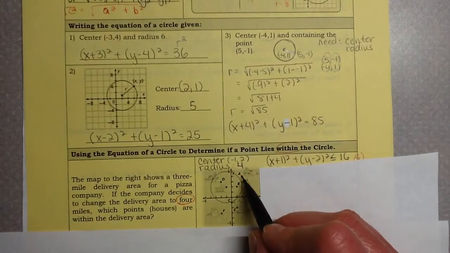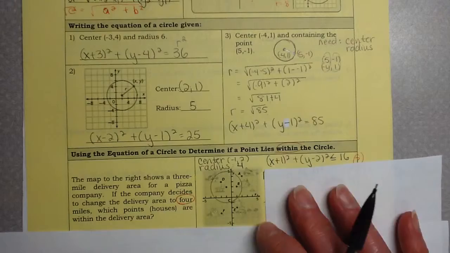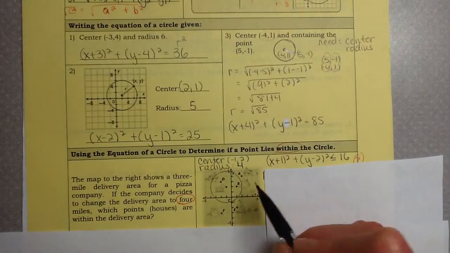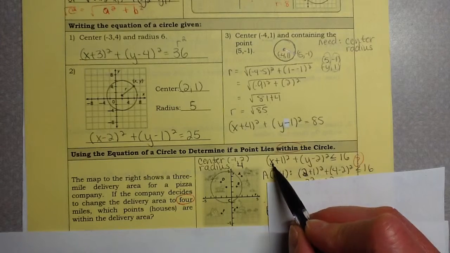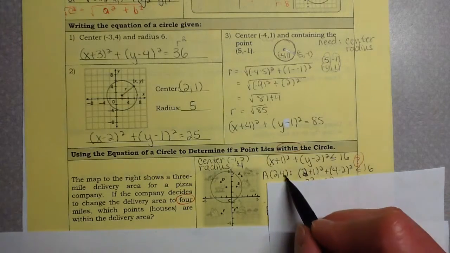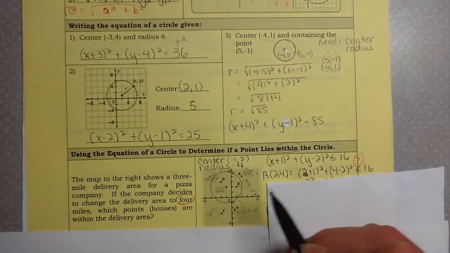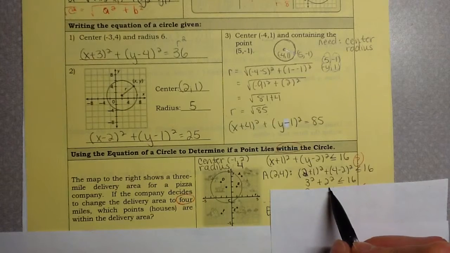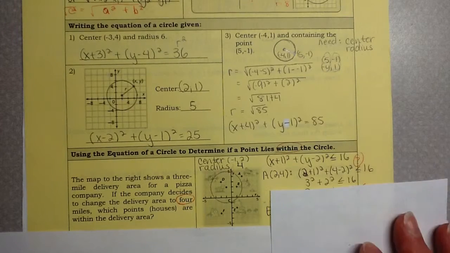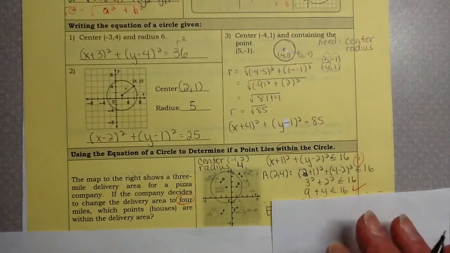So what you do is you just take the points that are close. We'll look at A and E. And A is at (2, 4). So we'll do 2, 4, and we'll just substitute that 2 here and the 4 here, and ask ourselves, is that less than or equal to 16? Because that will put us inside the circle. So we'll get 3 squared plus 2 squared, and we want to know if that's less than or equal to 16. And it is. It would be 13. So A is inside the circle.